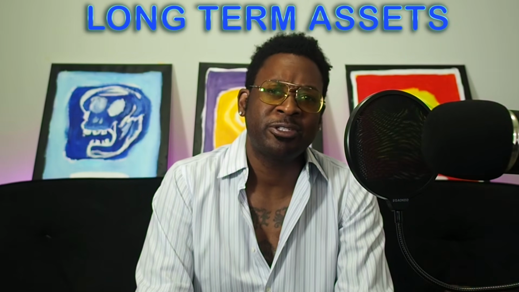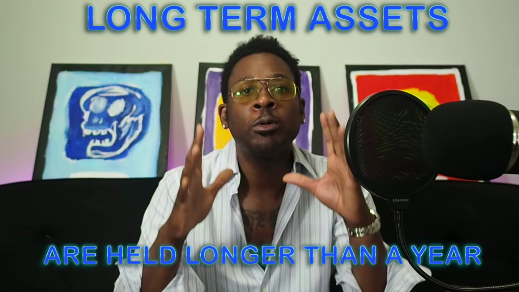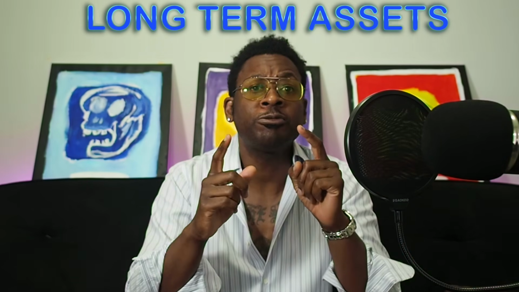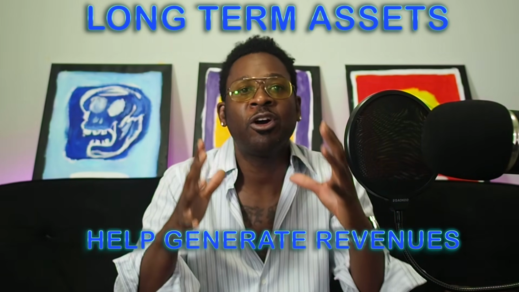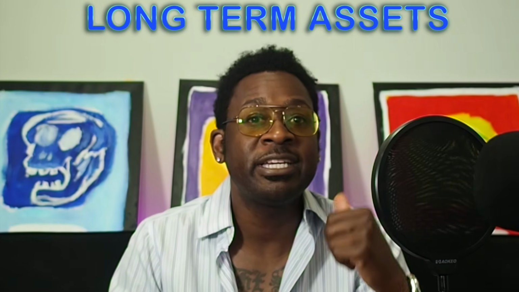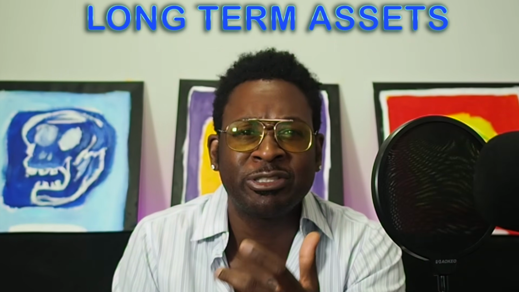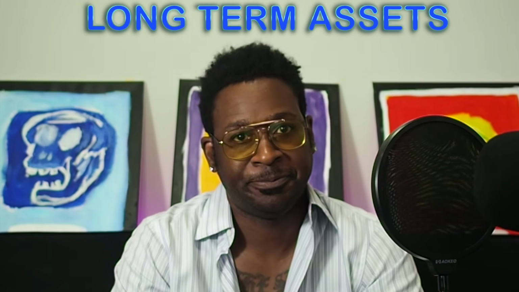So what about the long-term assets? Well, those long-term assets, we hold them longer than a year. More importantly, most of our long-term assets we buy to help us generate income, help us generate revenues particularly. Because remember gang, we're either providing a service or selling a product, but we need certain assets to help us do that. Particularly the long-term assets help us the most. So with that being said, let's discuss the long-term assets.